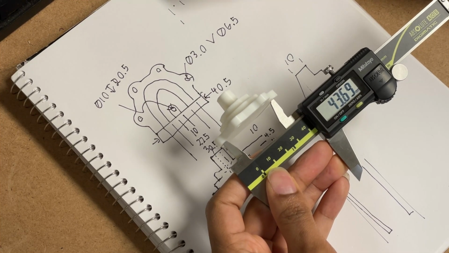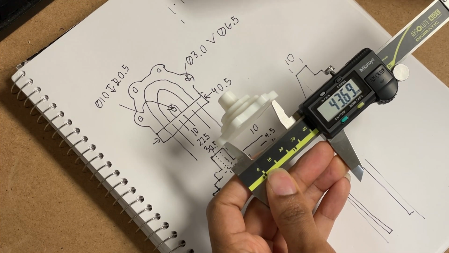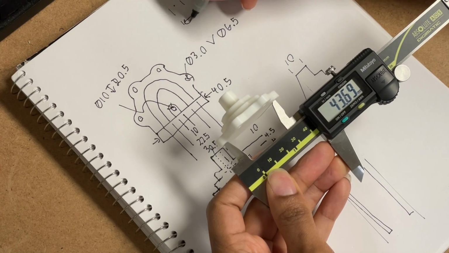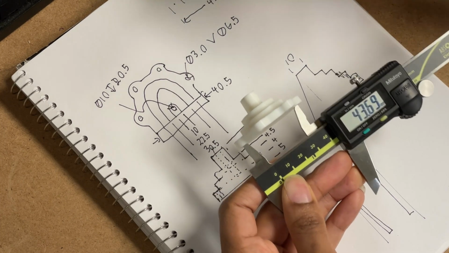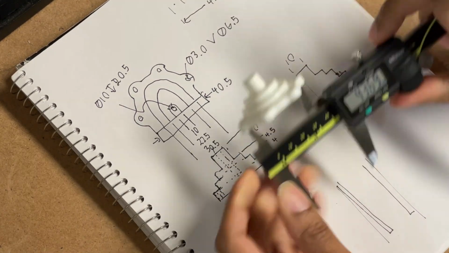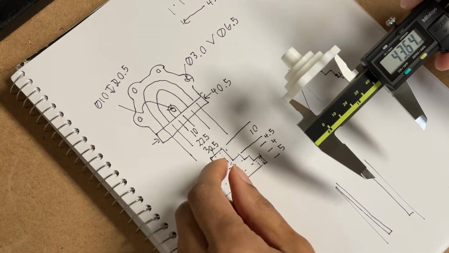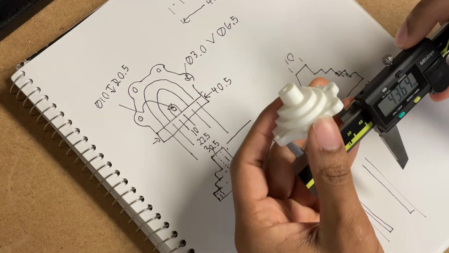We can measure using the inside jaws, and that's going to tell us the distance from here to here. Let me draw some little arrows. There's a lot of squiggly lines and stuff, I know. Right? So this, what is it? 43. The reason I'm so generous with the roundings is because it's a 3D printed part, right? Everything's going to be plus or minus like half a millimeter.